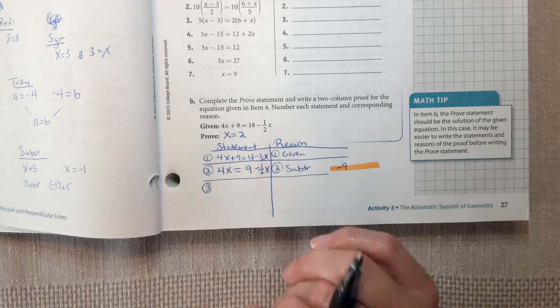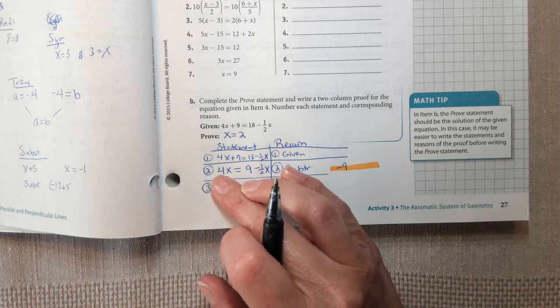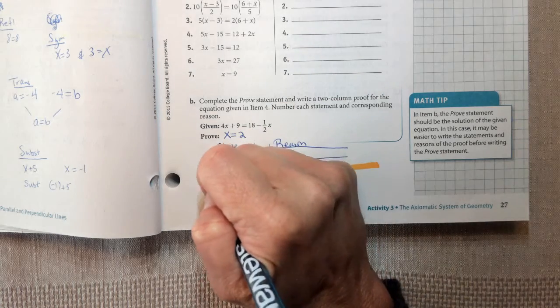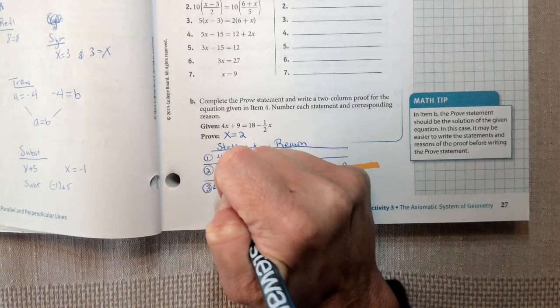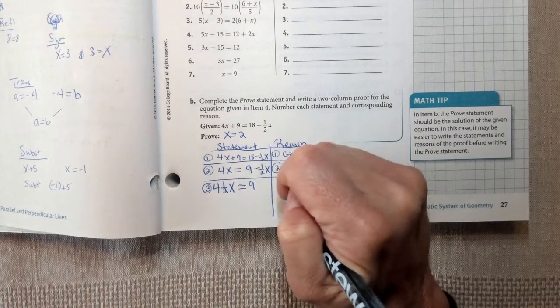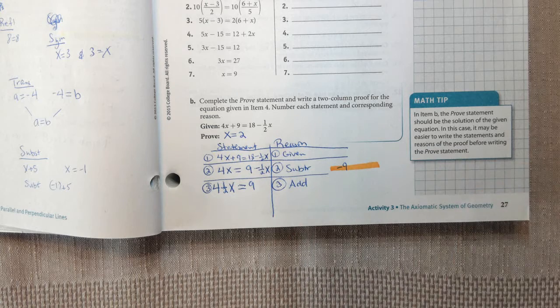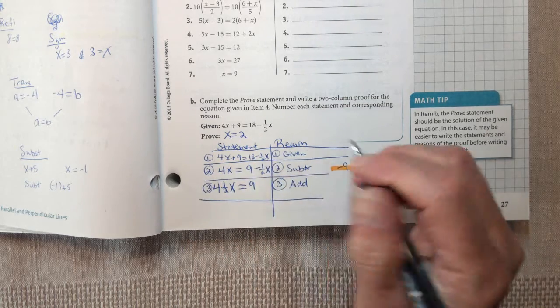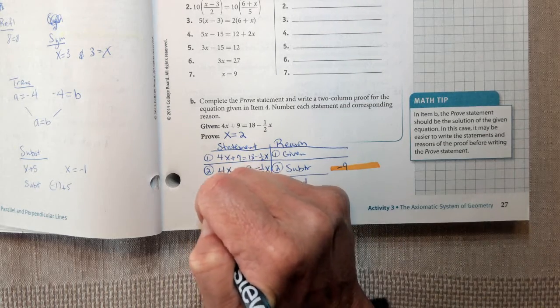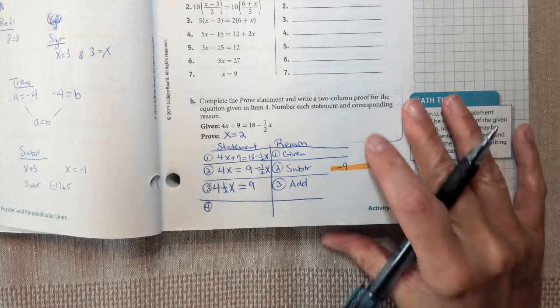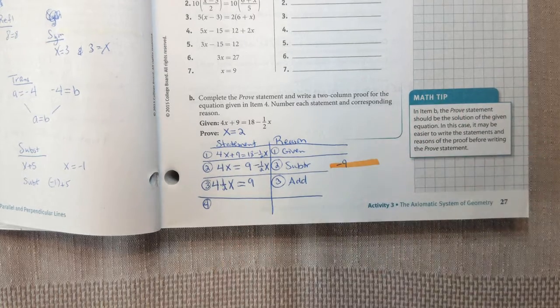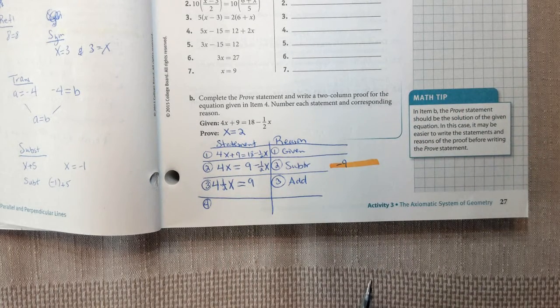So I'm going to add the 1/2 x over. So 4x plus 1/2 x is 4 1/2 x's. And I'm going to write down my reason as addition. And technically it's the addition property of equality, but no one's going to write all that. Okay. I'm going to show you an extra step in here. Nobody likes 4 1/2. Could you write it as 4.5? Sure.